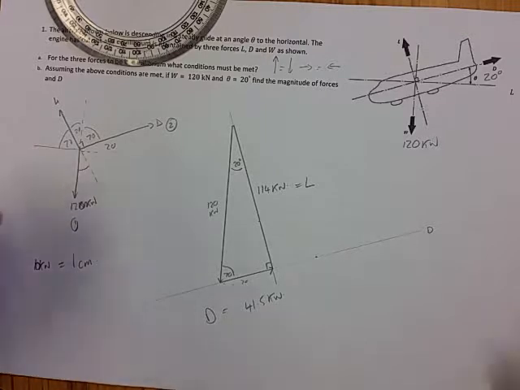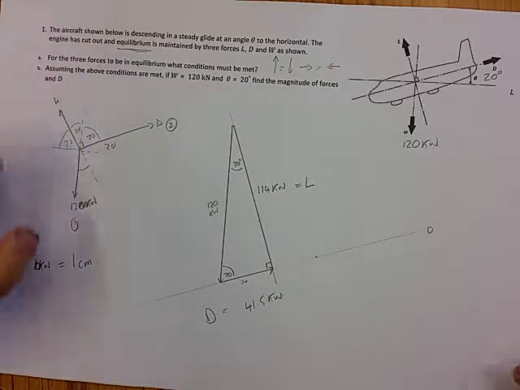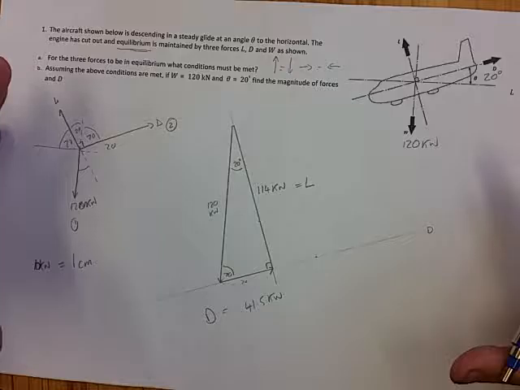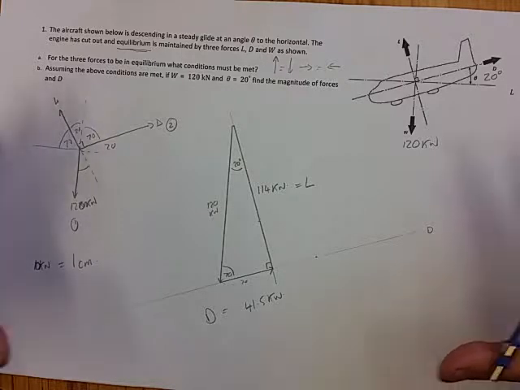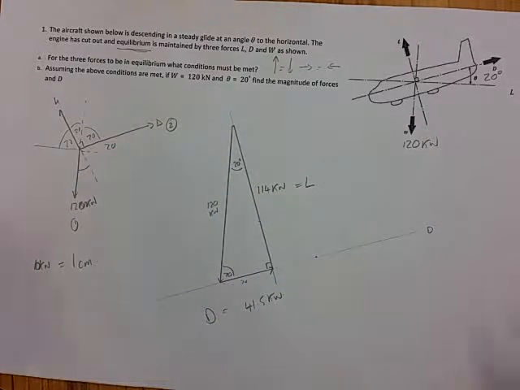The one thing to remember when doing it graphically is we must draw it large. That will give us our level of accuracy. If we try and make it too small, we won't get the level of accuracy we require. That ends that. The next session will show you how to do it using trigonometry.